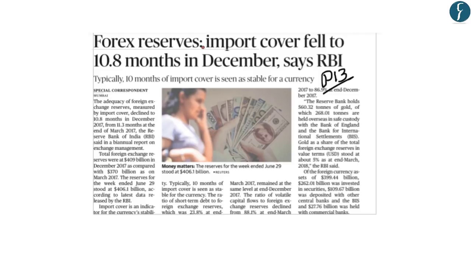The first term we will try to understand is import cover. The second term is the short-term dip in foreign exchange reserves. The third term we'll try to understand is the components of India's forex reserves.